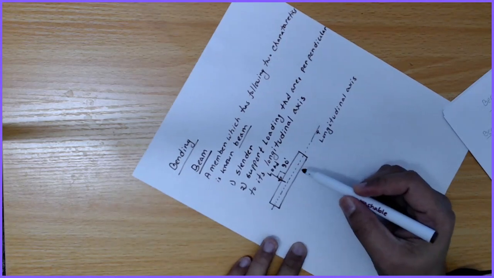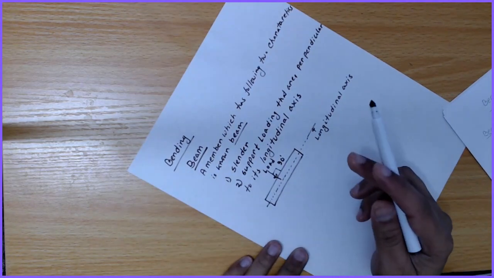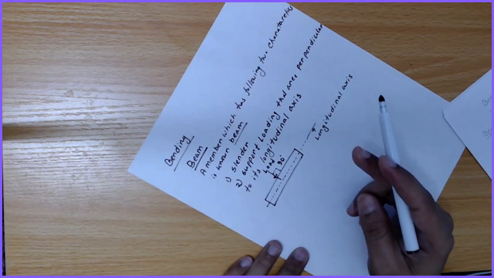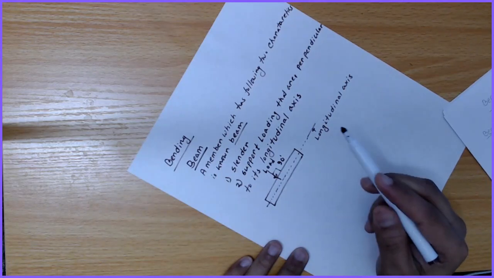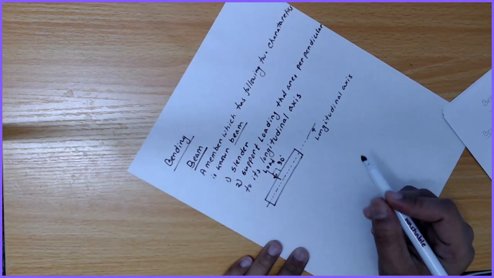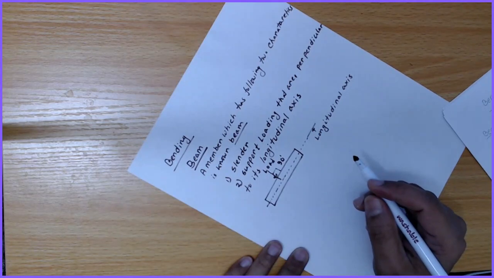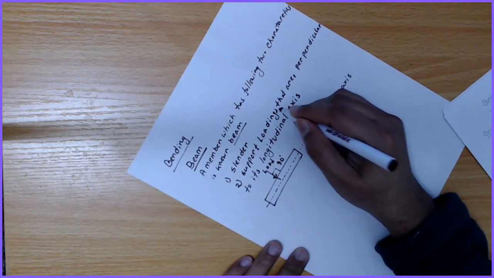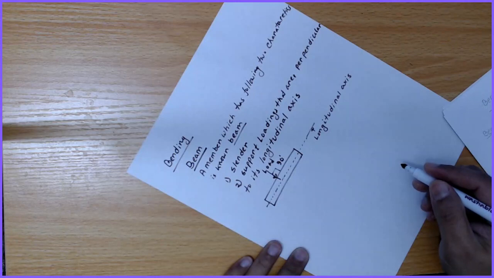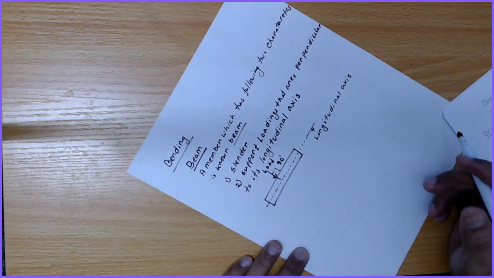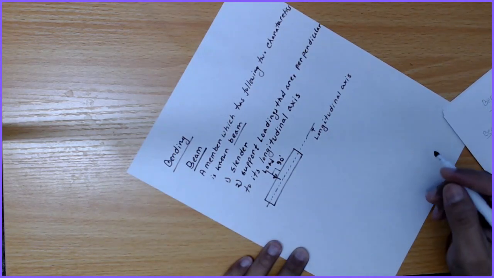Now as I said, if the member is slender and if the member supports loading that are perpendicular to its longitudinal axis, we call this member a beam.